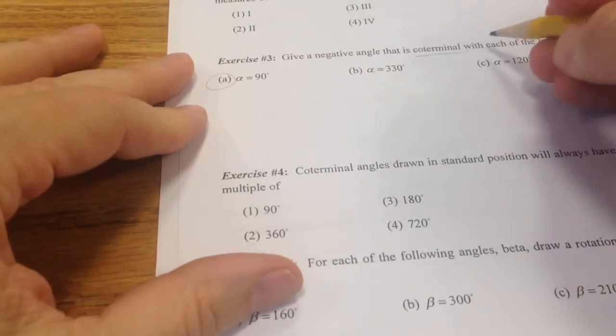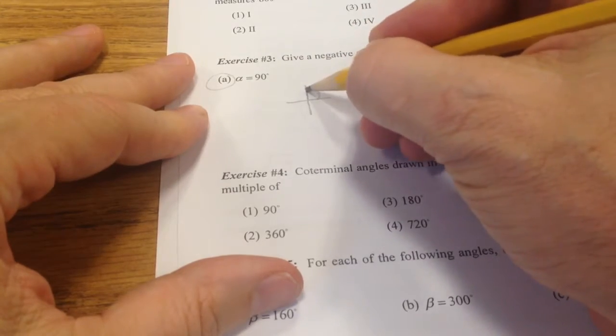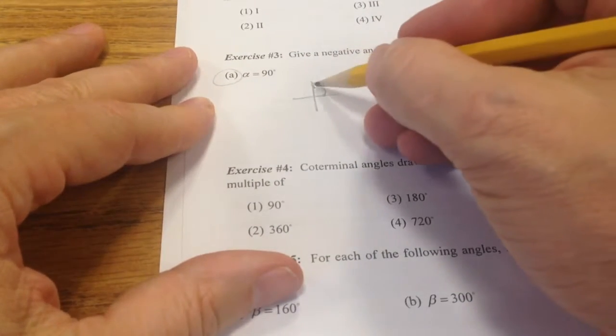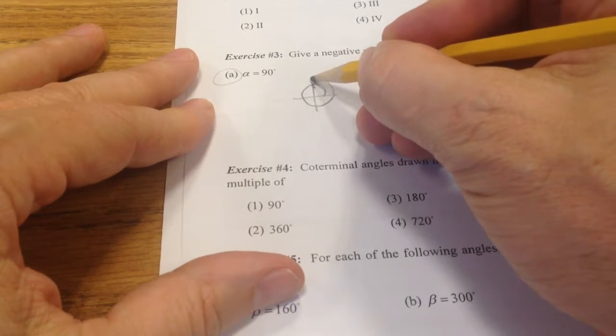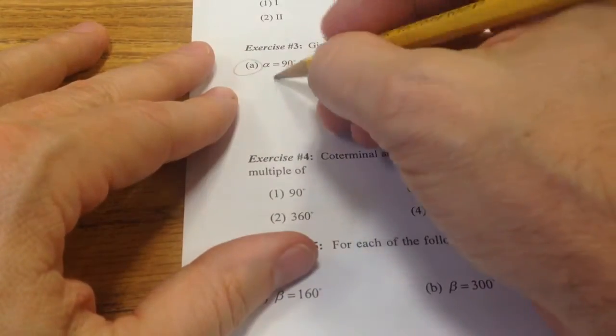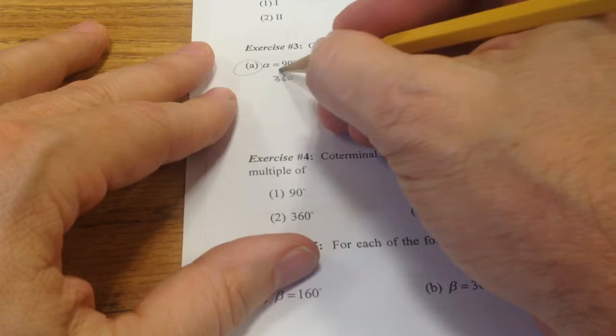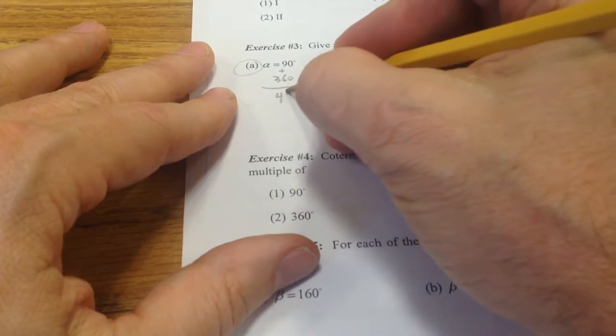All right, let's skip ahead here. On exercise 3, it says give a coterminal angle. Okay, so the idea here is, well, 90 is me going from here to there in that direction, but I could wrap around, I could keep going, I could kind of go, you need to make that sound when you do it. And so that's plus another 360. So one option there is 360 plus 90, and that would be, what is that, 450?